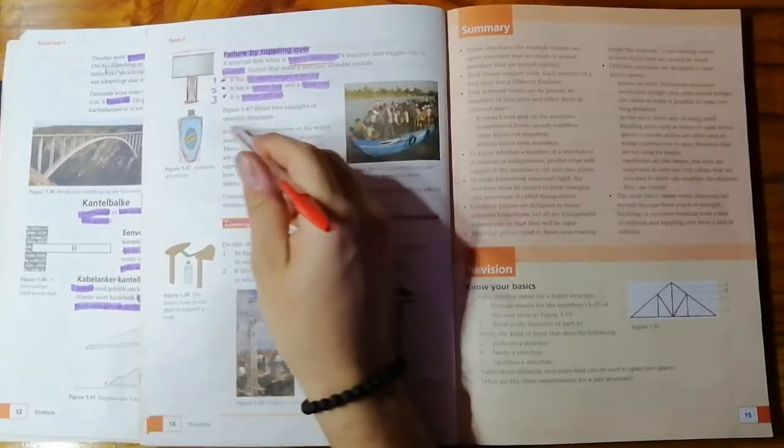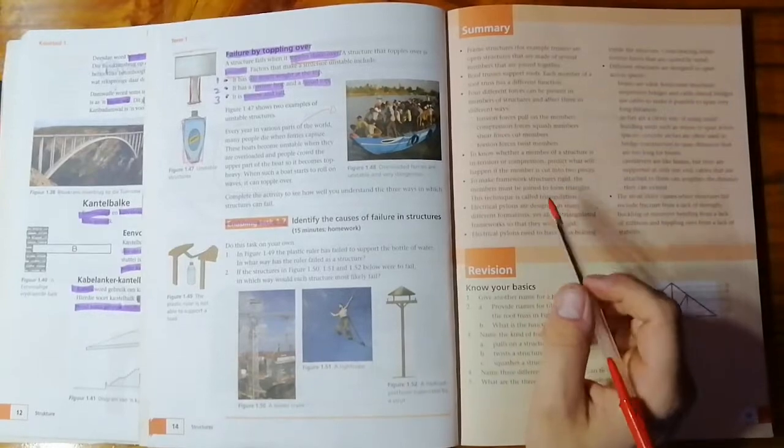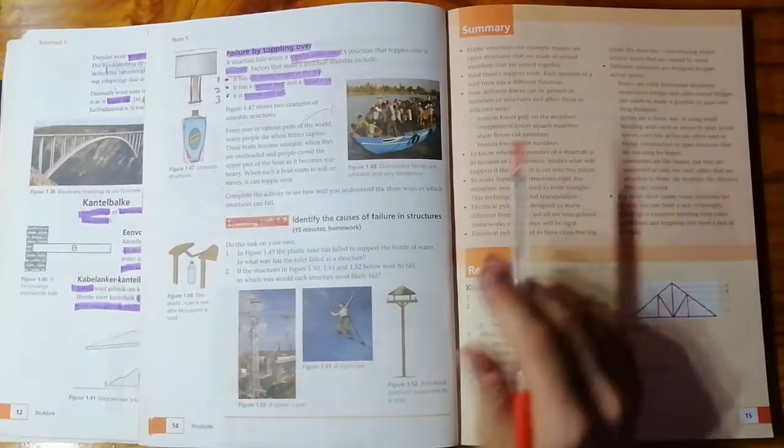So now this next paragraph over here is just giving you some information about this picture on the right, which isn't really useful, so we can just skip that. And now here is an activity, it's just 2 questions.